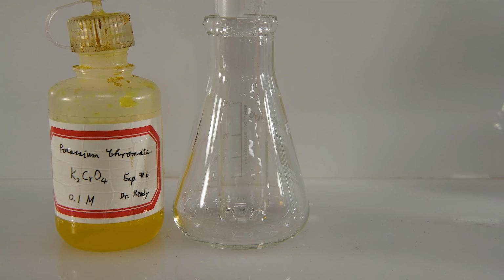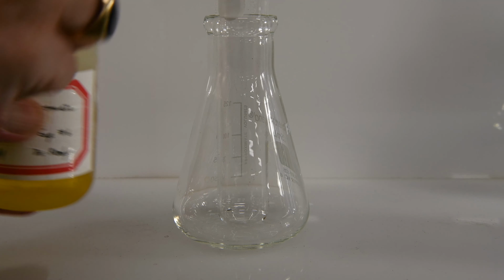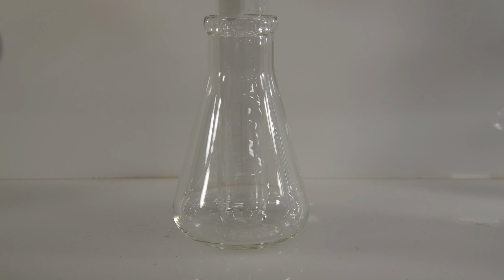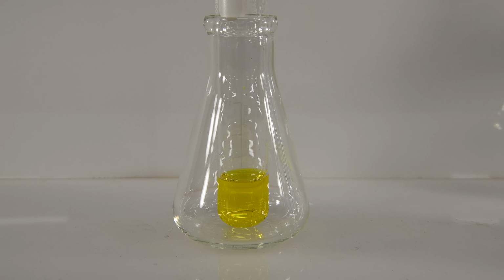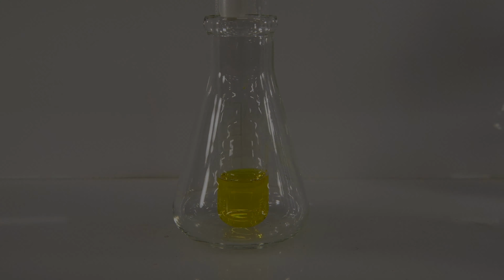Our third reaction will be potassium chromate and strontium chloride. So there's our potassium chromate. Add to that some strontium chloride. And it doesn't appear that any reaction is taking place. No color change, no precipitate.